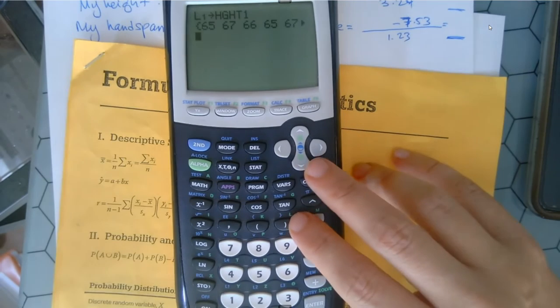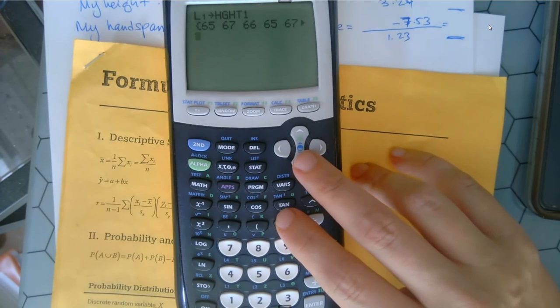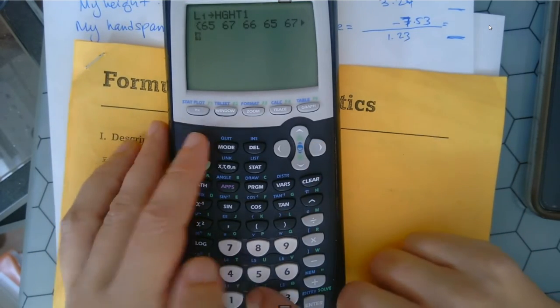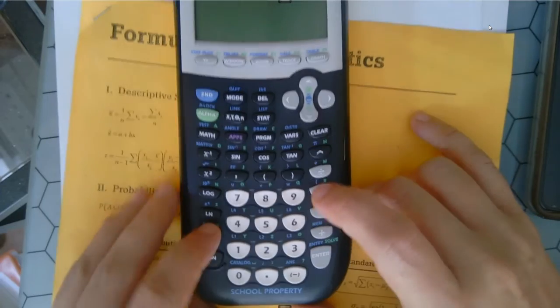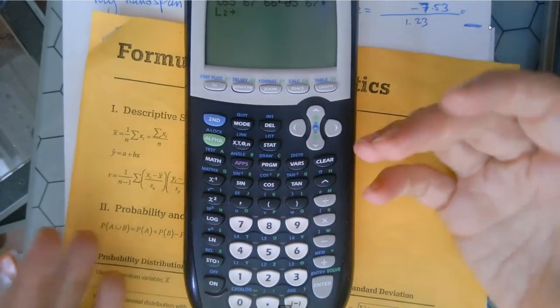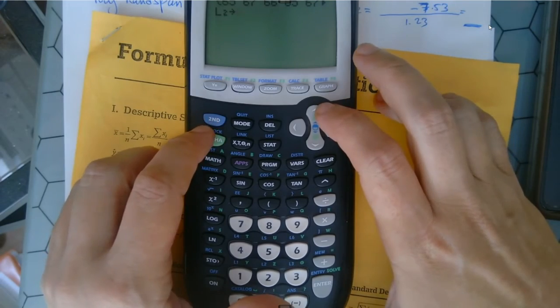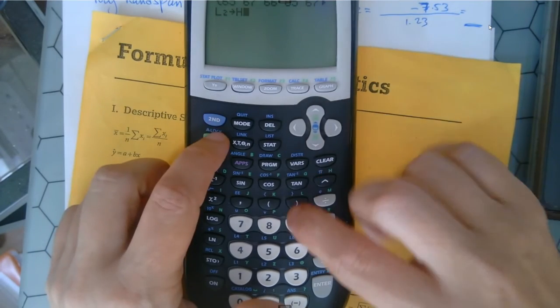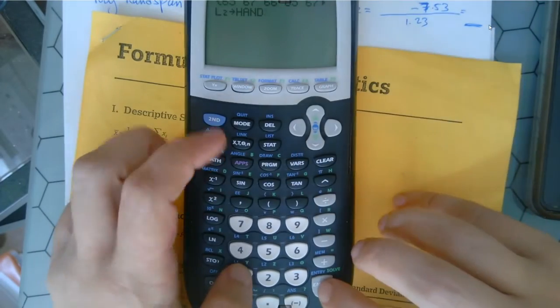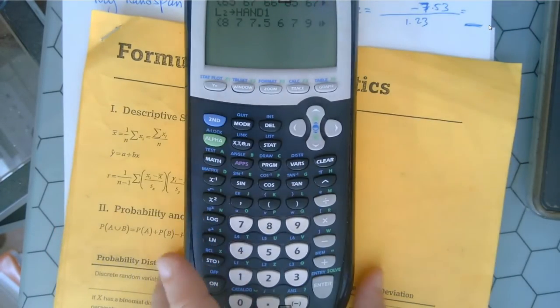All right, so I'm now covering up my old height list with this one that is updated. And then same thing with list 2. So list 2, I go second 2 to choose the right list. I hit the store button to store it. Gives me an arrow. And then I'm naming the second one. So I'm naming this handspan. So alpha, hand, for first period. So now this is my updated list.